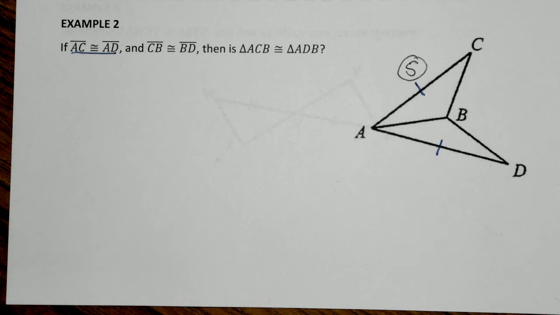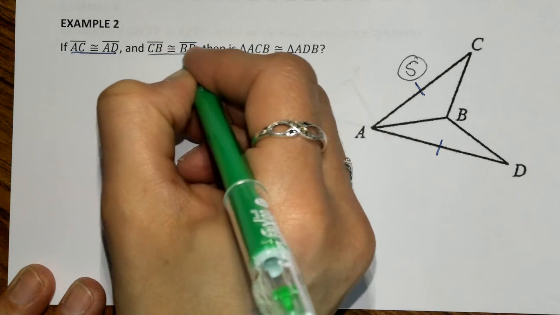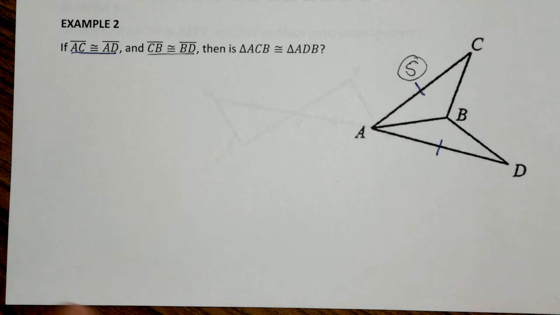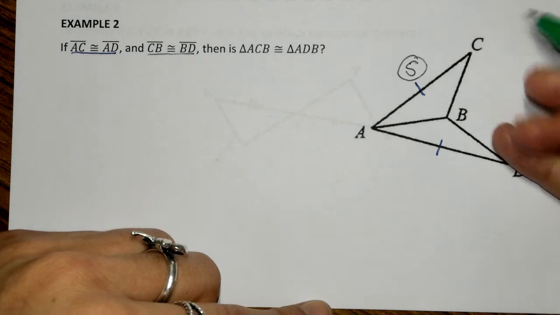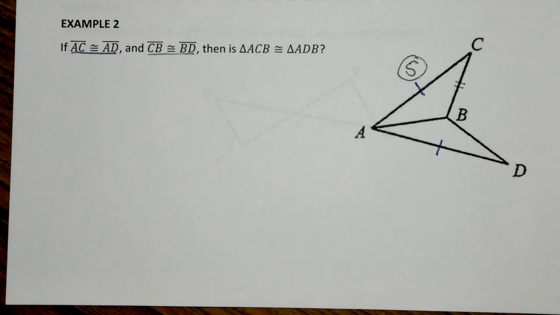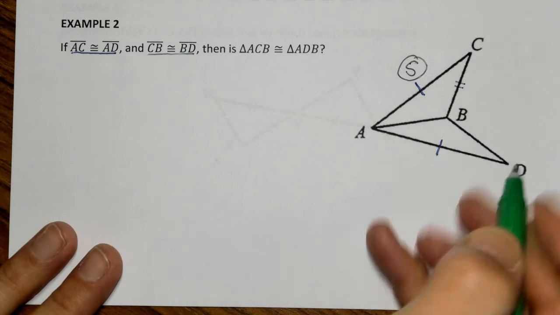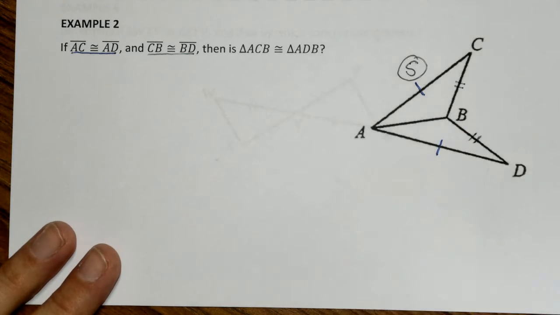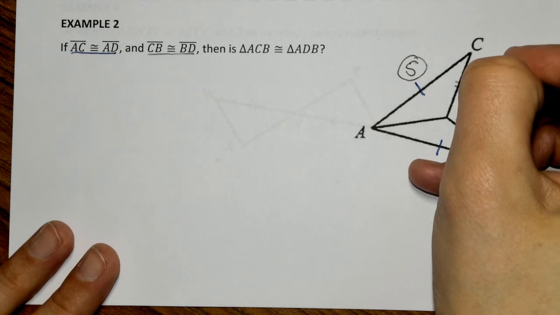Okay, you'll see later, sometimes I do mark them on both triangles, but here I'm going to mark it on one. I've got a side. Next, I'm seeing that segment CB is congruent to segment BD. So I'm going to do CB right here, remembering to put two tick marks, because it's the second pair of sides that are congruent. It's going to be congruent to segment BD right here. So these two are going to be congruent. So I have another side.